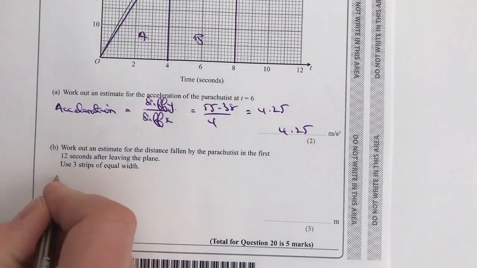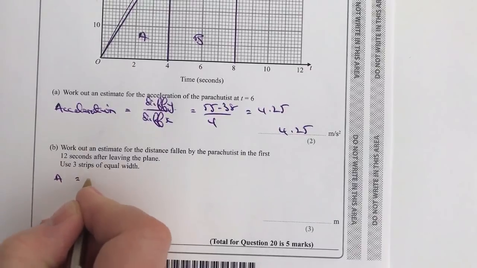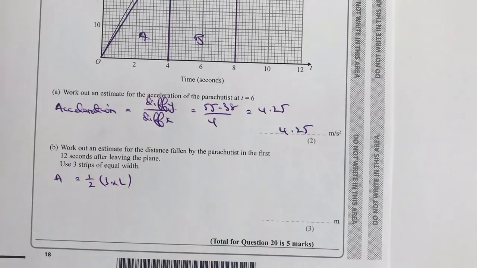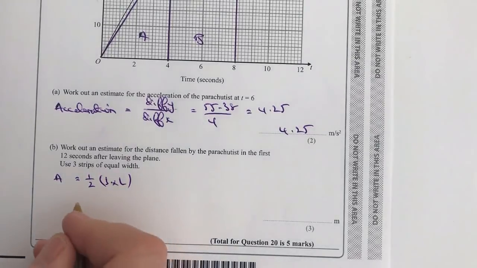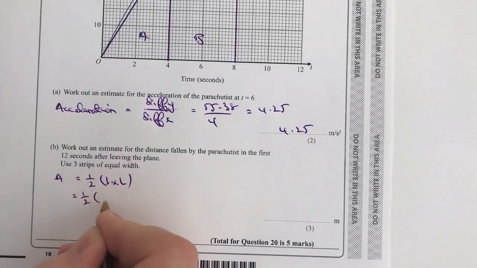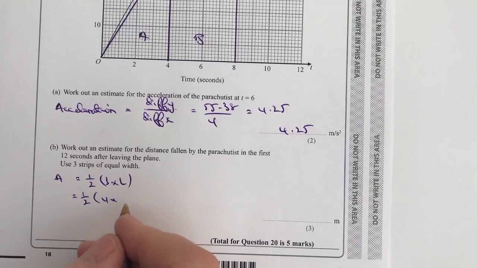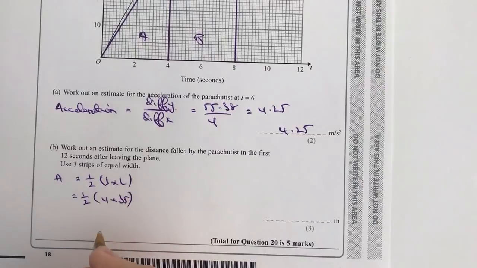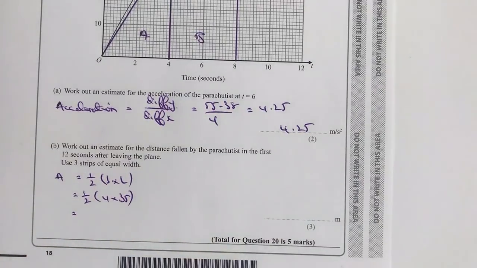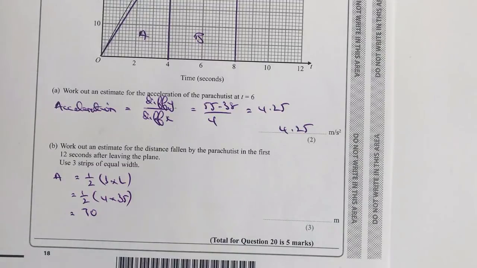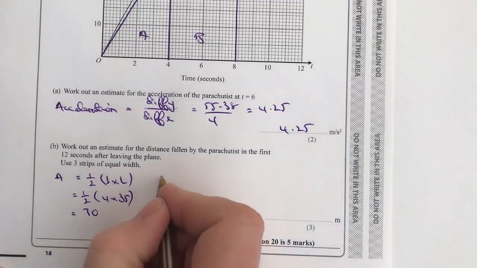So I've got A. Well, that's going to be a half base times height. So if I look at that, I've got a half, and the base is going to be 4, and then the height in this particular case is going to be 35. Yours might be slightly different, but hopefully you'll get similar results. It is only an estimation. Okay, so let's look then at B.